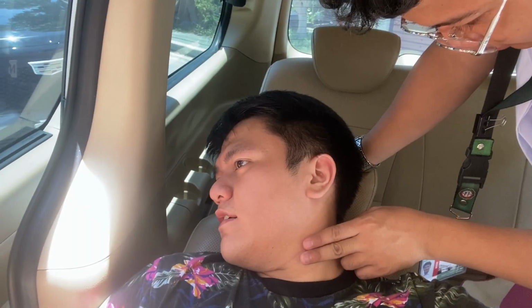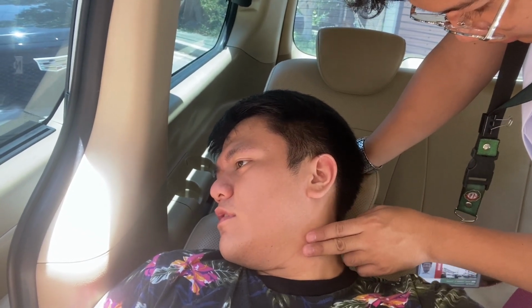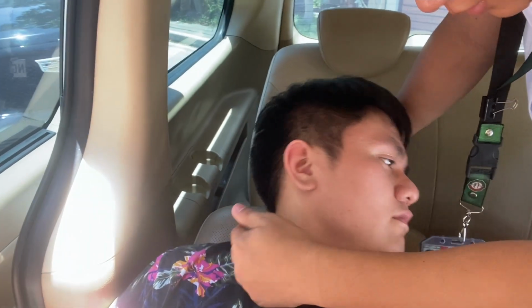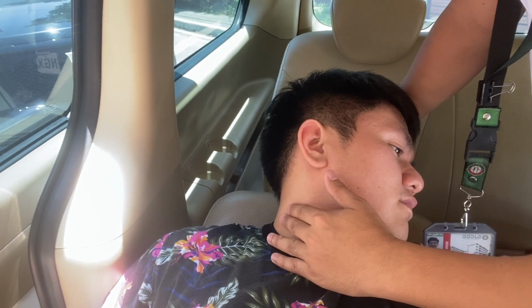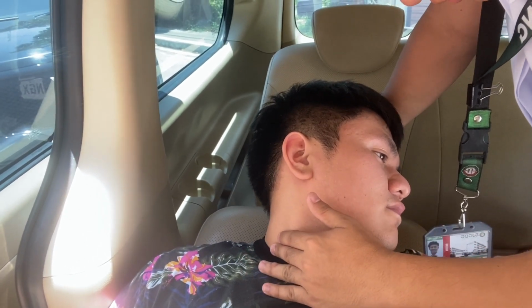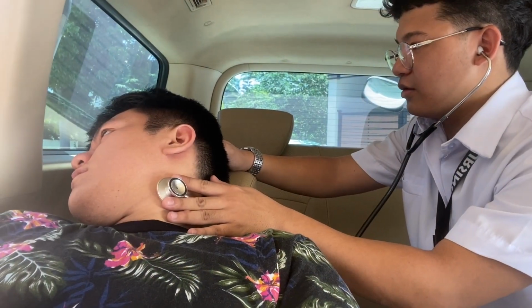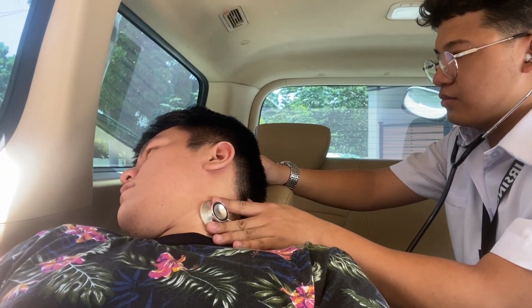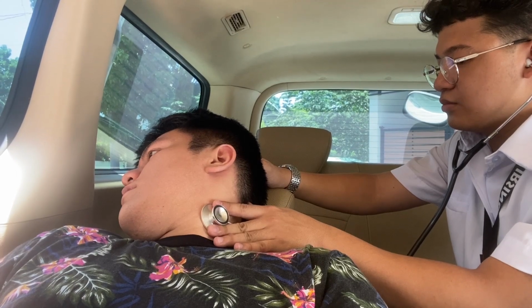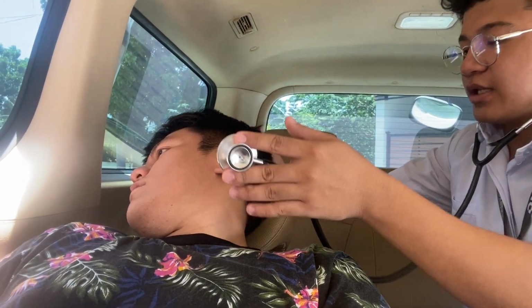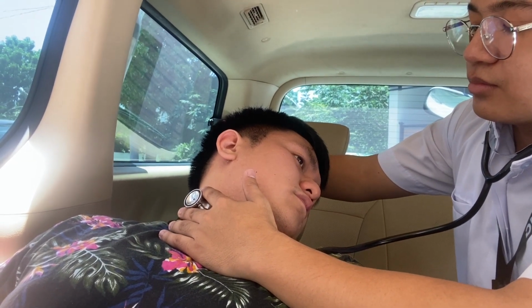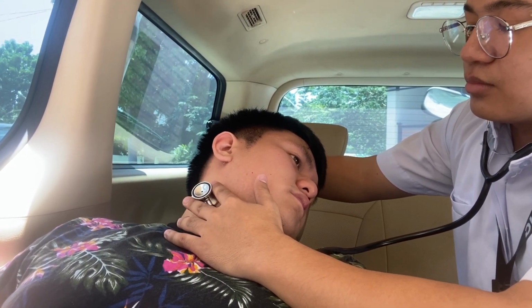Palpate the carotid artery using extreme caution. Auscultate the carotid artery. Turn the client's head slightly away from the side being examined. Auscultate the carotid artery on one side and then the other. Listen for the presence of a bruit. If you hear a bruit, gently palpate the artery to determine the presence of a thrill.